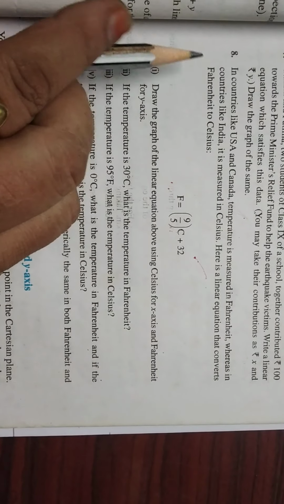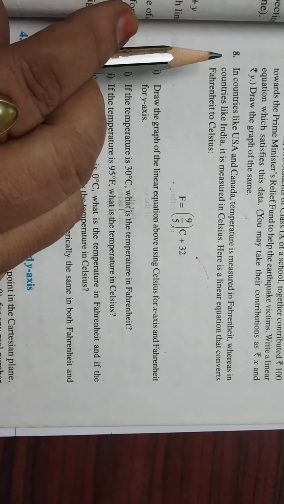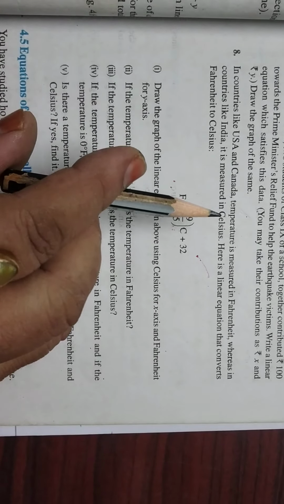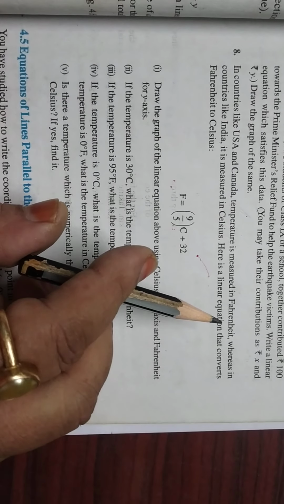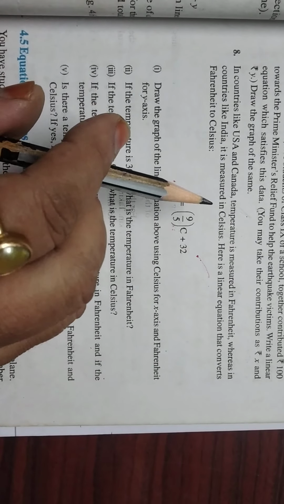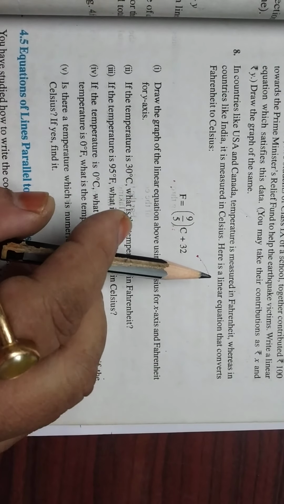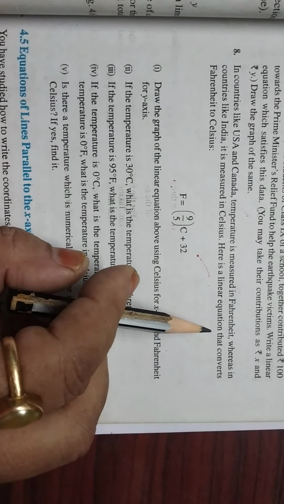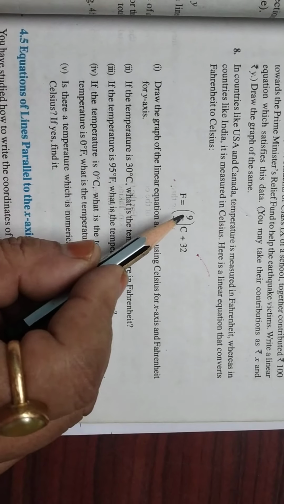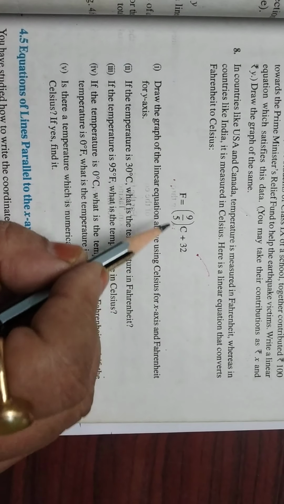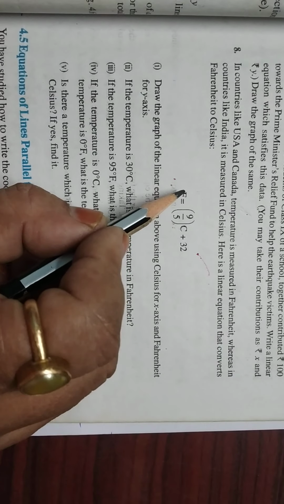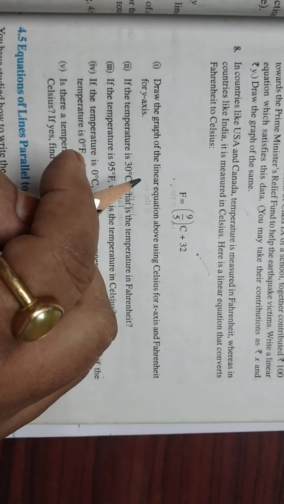Now we will discuss exercise 4.3 question number 8. In countries like USA and Canada, temperature is measured in Fahrenheit, whereas in countries like India, it is measured in Celsius. Here is a linear equation that converts Celsius to Fahrenheit: F is equal to 9 by 5 into C plus 32. With the help of this equation, we convert Celsius to Fahrenheit.